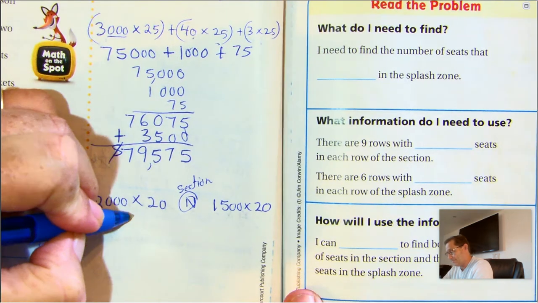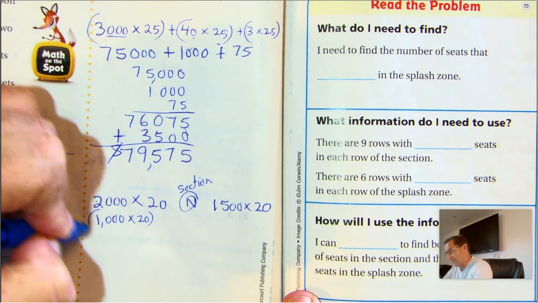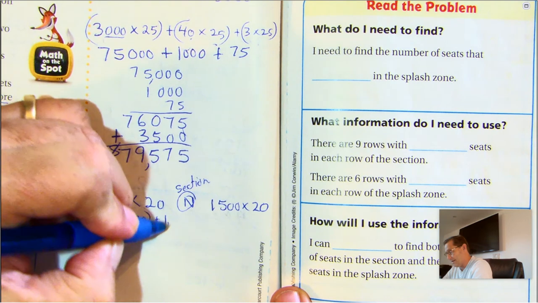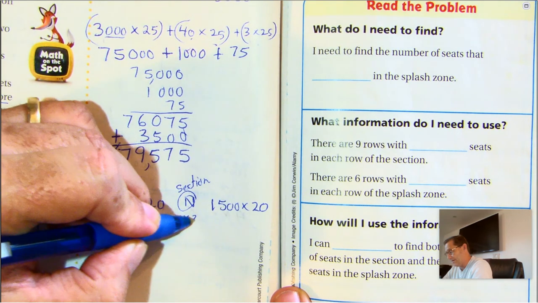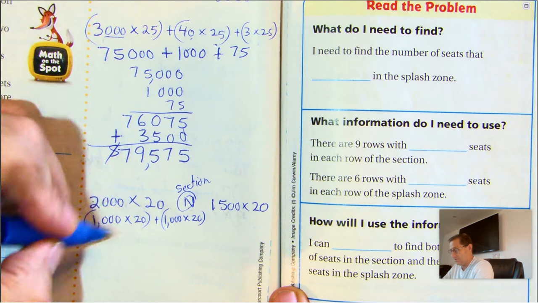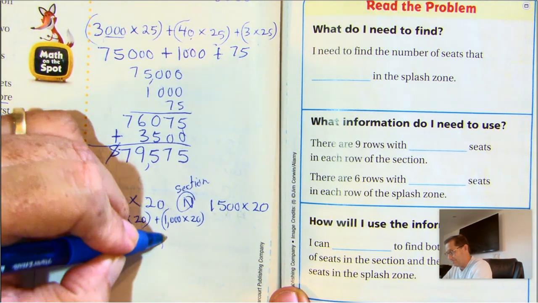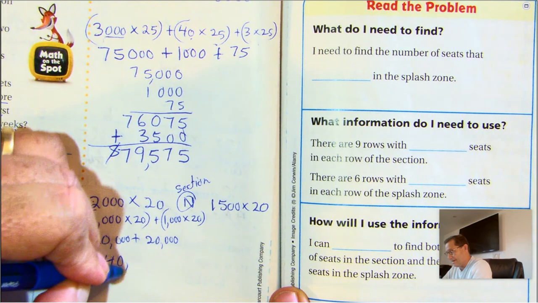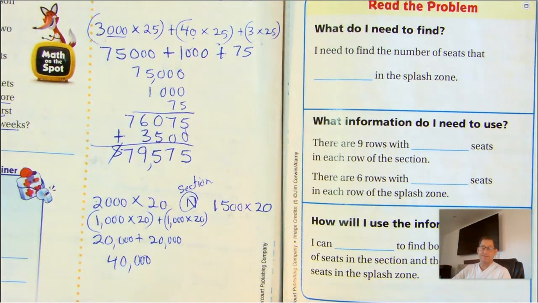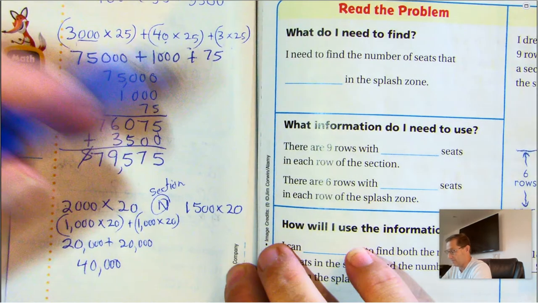Okay, so 2,000 times 20 is the same as saying 1,000 times 20 plus 1,000 times 20. So 20,000 plus 20,000. So 40,000 in the first couple weeks, or when they first went on sale.